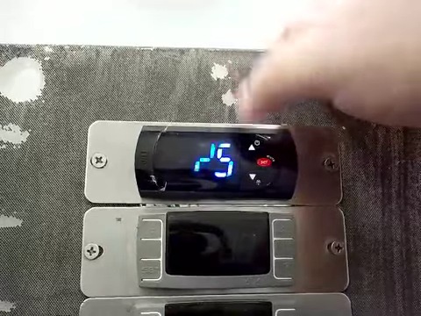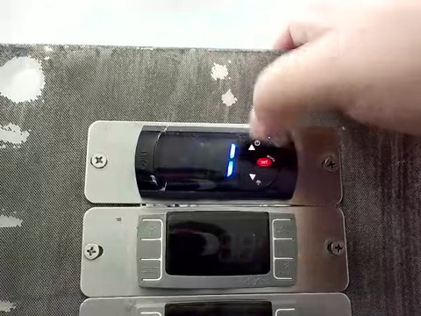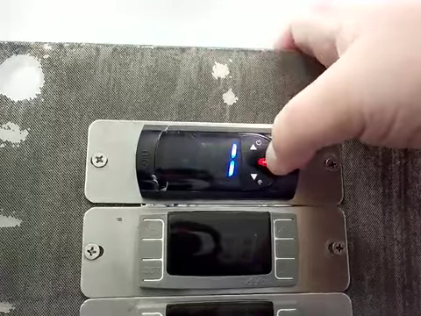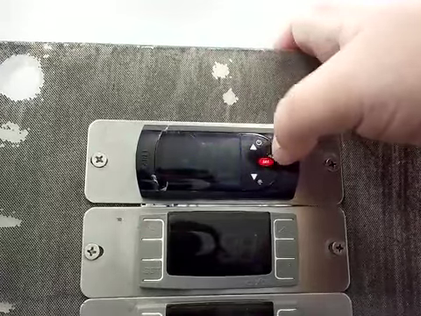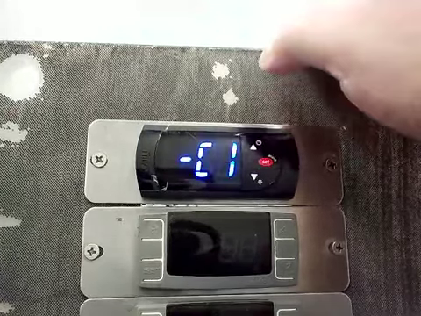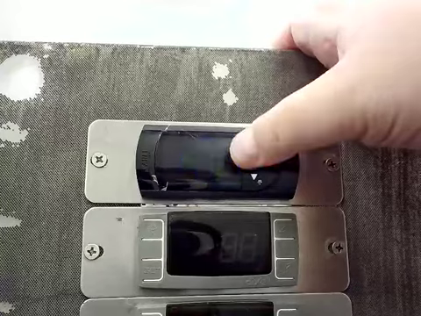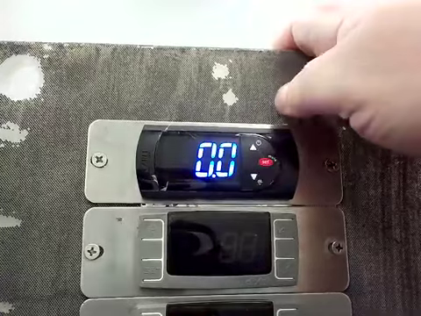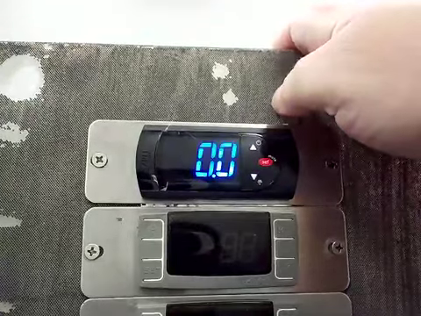/5 is the selection between Celsius and Fahrenheit, 1 being Fahrenheit, 0 being Celsius. Of course, we want to leave this one in Fahrenheit, so we're on 1. If you press the up arrow there, you get to -C1. -C1 is your probe 1 offset.